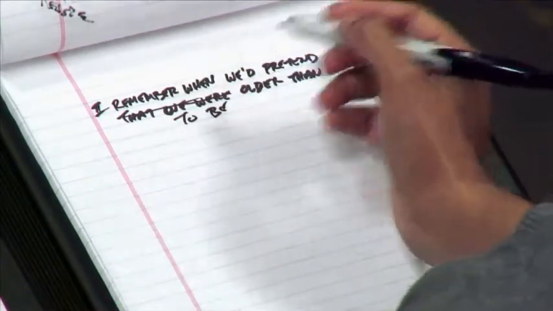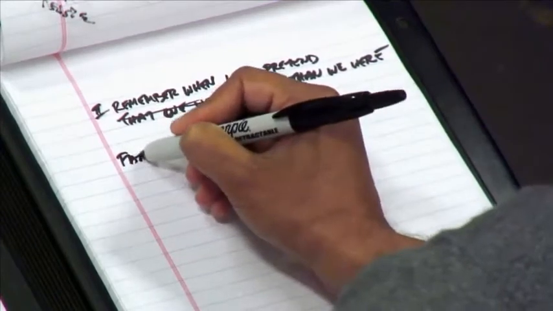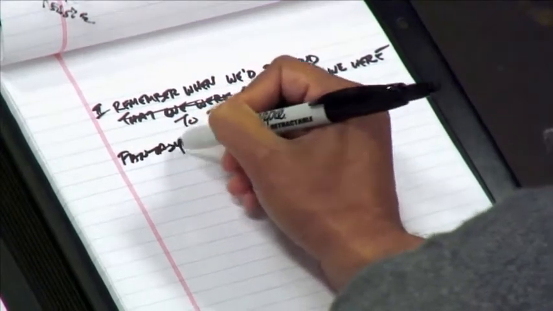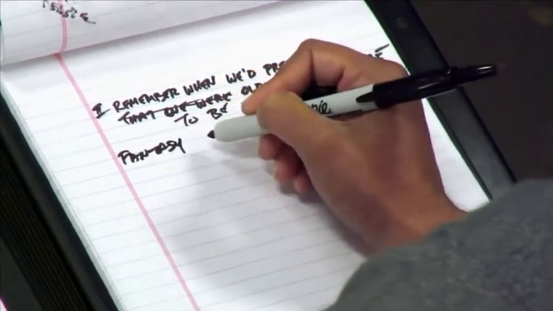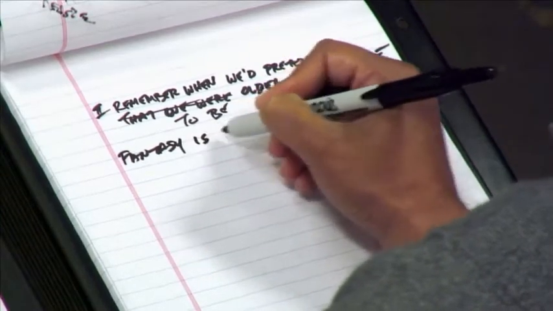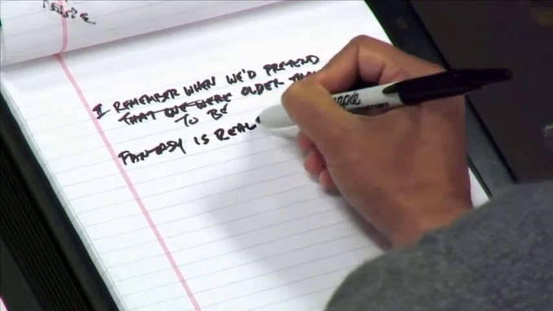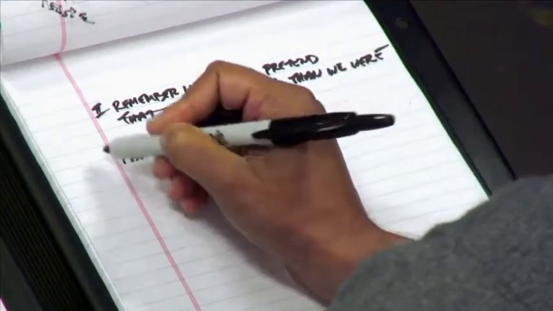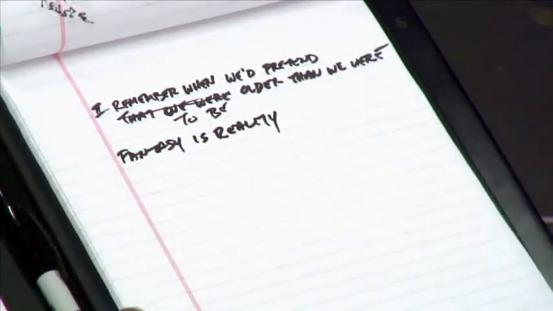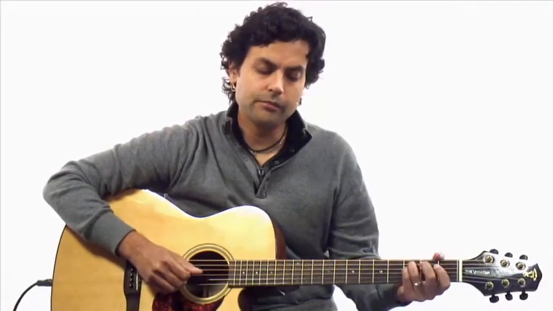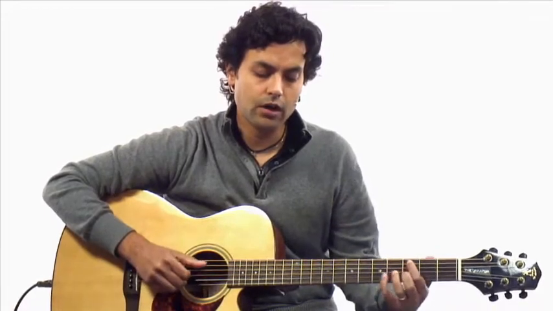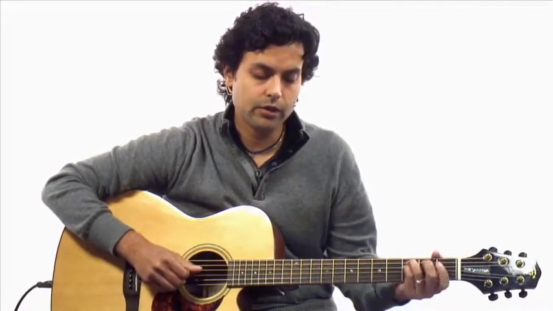Yeah, but now we're older, okay? So that fantasy is no longer. So fantasy is reality now. We're older. And that's kind of an interesting concept. I remember when we pretend to be older than we were. Pretend to be older than we were.